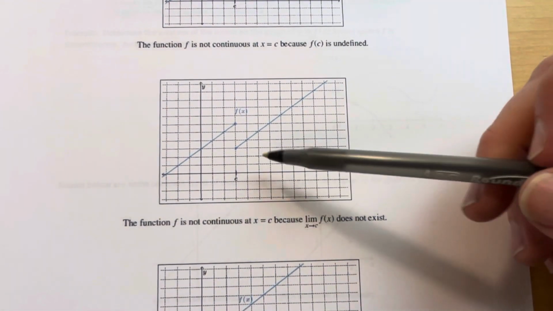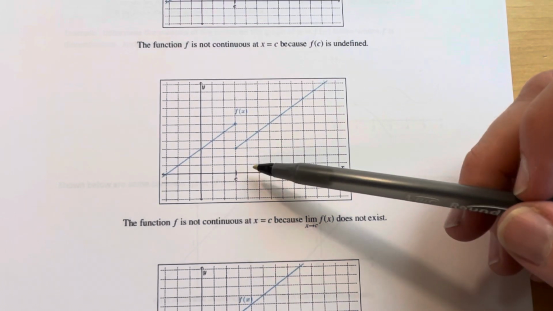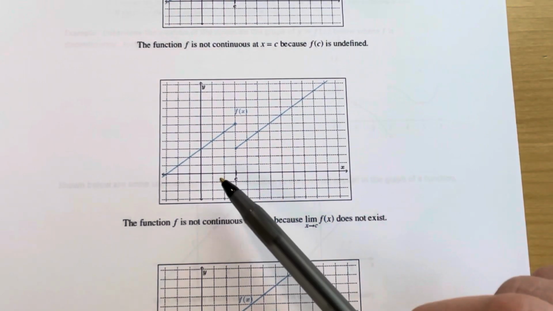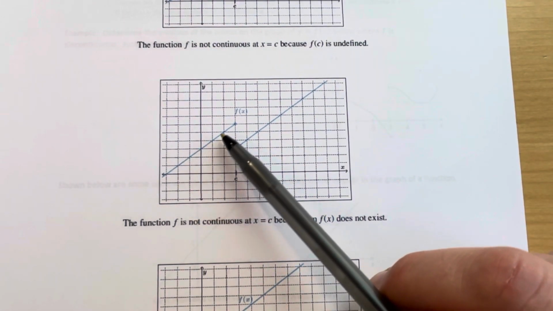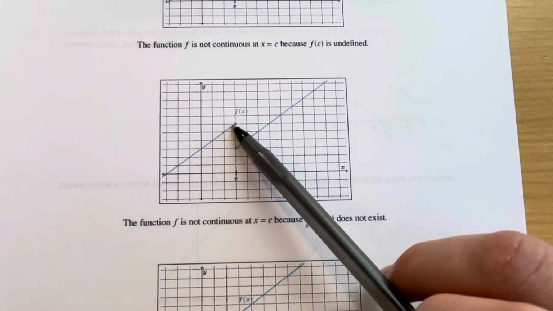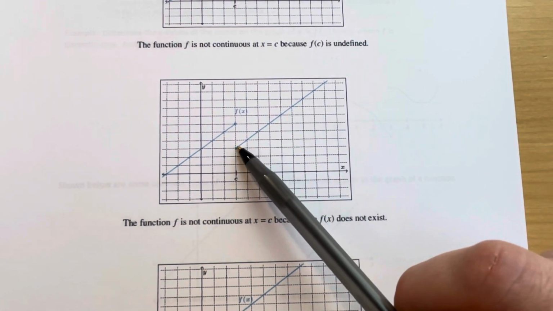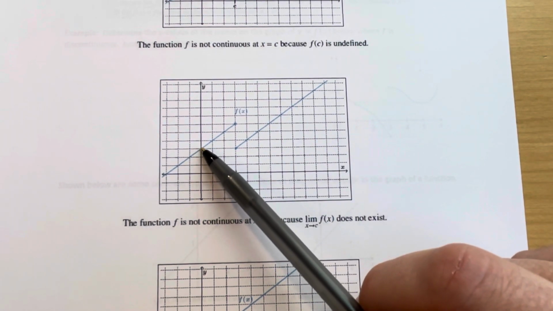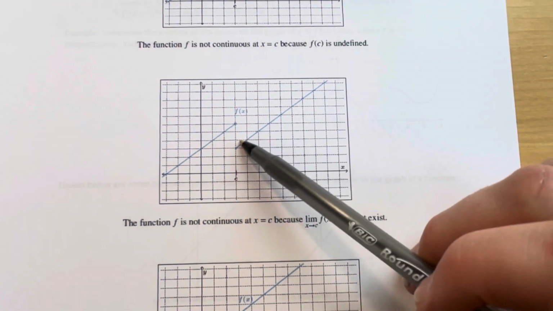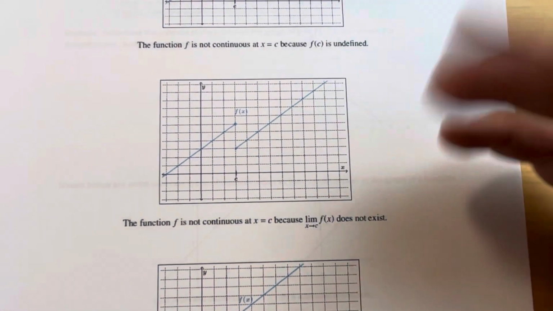In this case, the function is defined at c. I have a point here, but the limit as x approaches c of f of x does not exist. The reason why is that if I take my two one-sided limits, as I approach c from the left, this part of my function is approaching some y value way up here, while as I approach from the right, it's approaching a different y value down here. So the one-sided limits disagree with each other, which is giving me discontinuity at c, okay? And we know that means the two-sided limit does not exist.